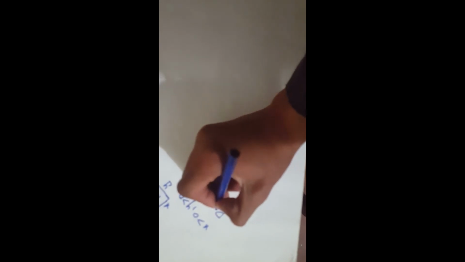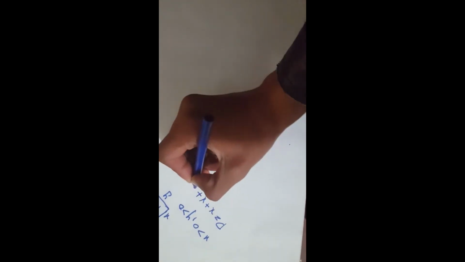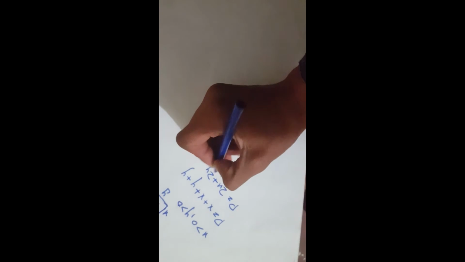As we know that x is greater than 0 and y is greater than 0, and as we want to find the perimeter, we write P equals x plus y plus x plus y, so P is equal to 2x plus 2y. This is the basic equation that we have.